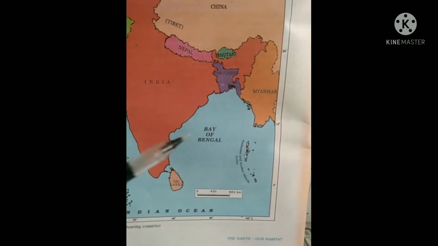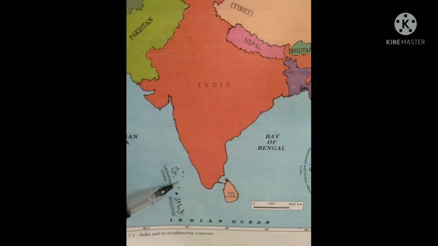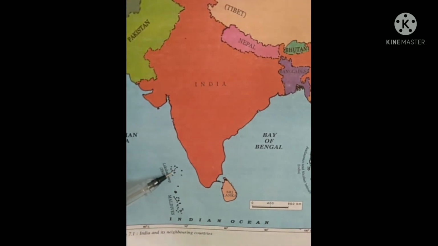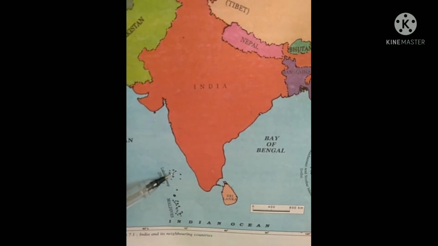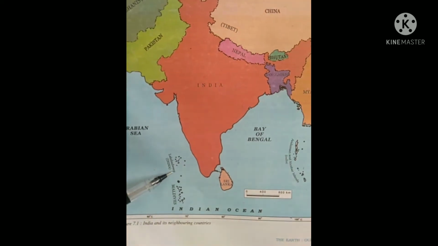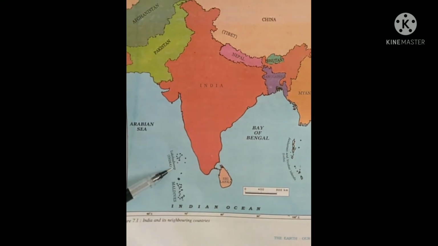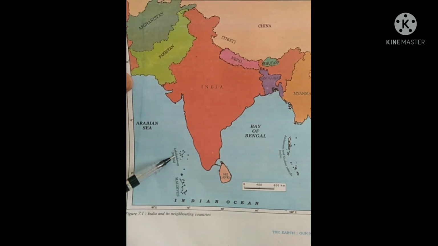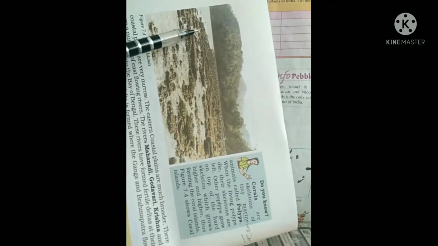You can see here the Lakshadweep Islands. There are 36 islands in Lakshadweep, covering an area of 32 square kilometers. These islands look very flat and sandy. These islands are known as coral islands. In Lakshadweep we can see coral islands. For example, you can see here coral islands. This is coral islands.